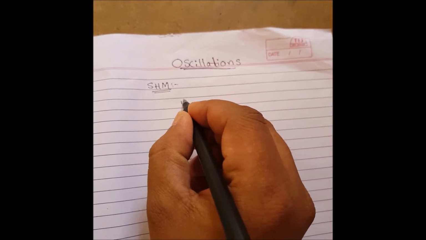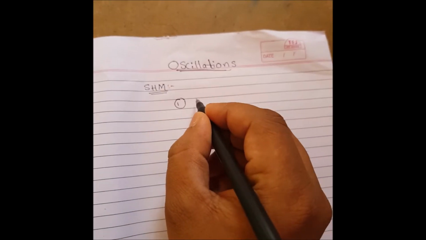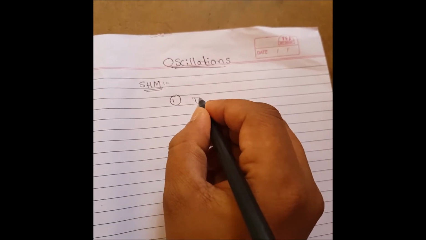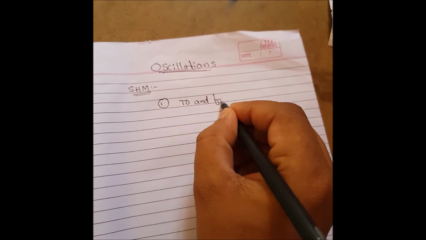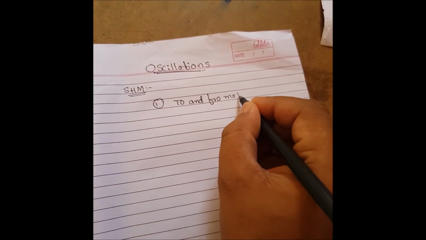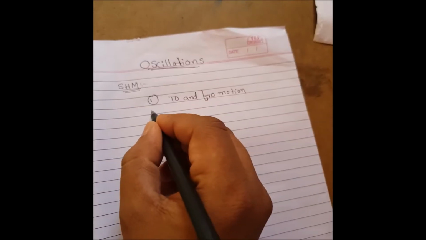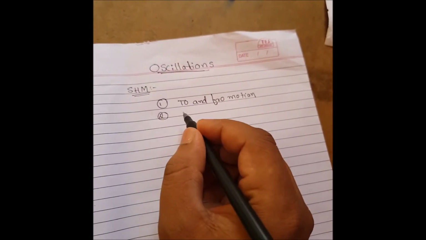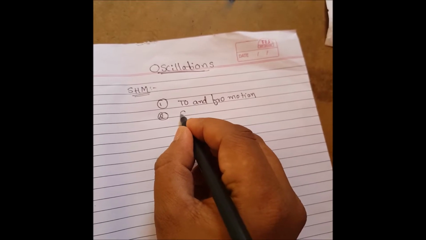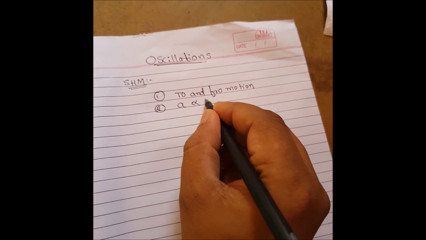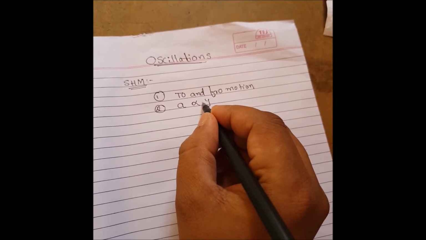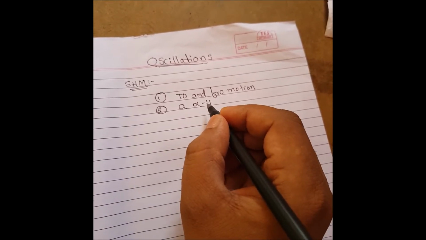So the conditions for SHM: the body must be in to and fro motion, that is the main point. The second quality of SHM is that the acceleration of the particle is directly proportional to the displacement and in the opposite direction.